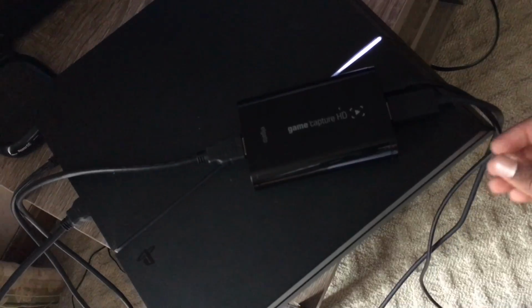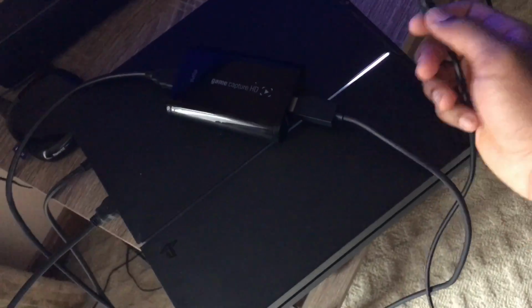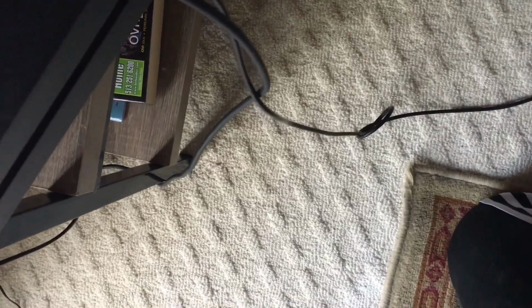And you have this cord right here, and I just unplugged it. And you have this cord right here that goes into your laptop just like that. I'm gonna go ahead and plug it back in. There we go. I just really wanted to get that down for you guys.